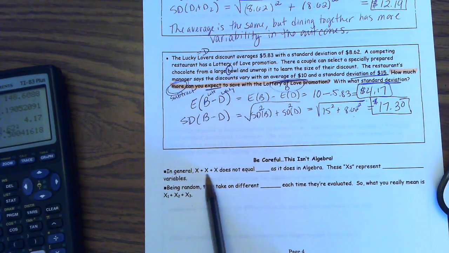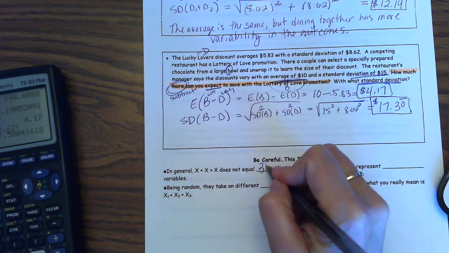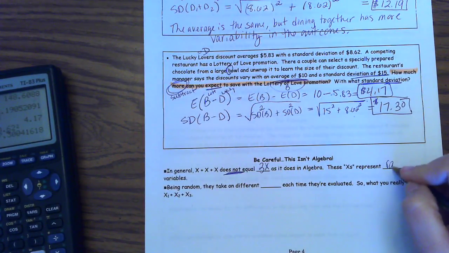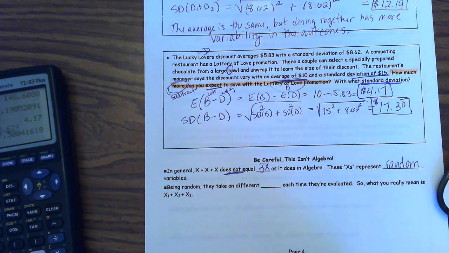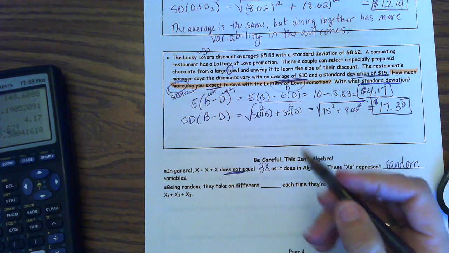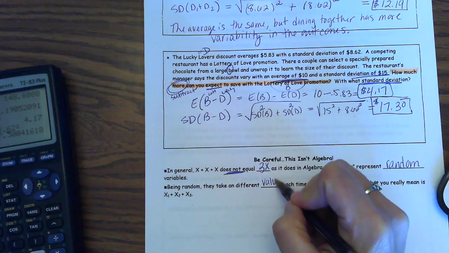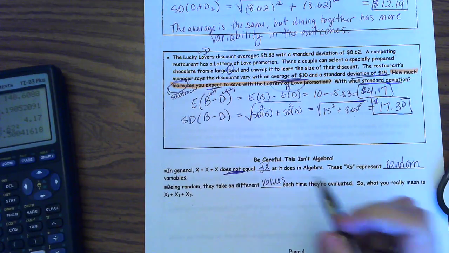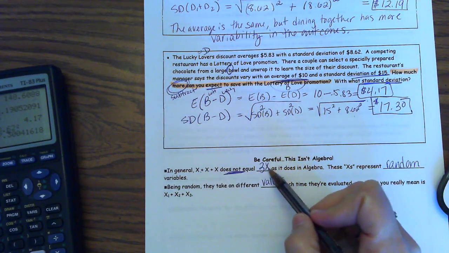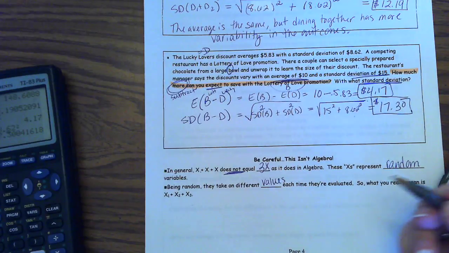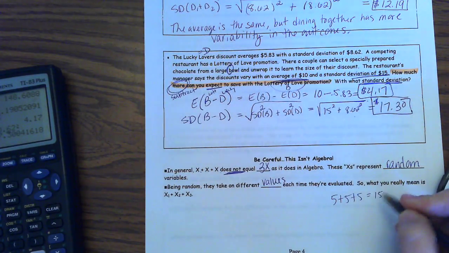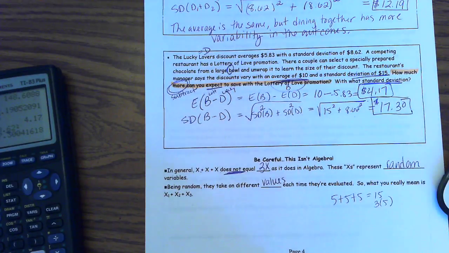In general, x plus x plus x does not equal 3x like it did in algebra. These x's represent random events. Being random, they can take on different values each time they're evaluated. So what you really mean is x1 plus x2 plus x3. The reason x plus x plus x can be 3x in algebra is because x represents the same number. Like 5 plus 5 plus 5 is 15, which is the same thing as just 3 times 5.